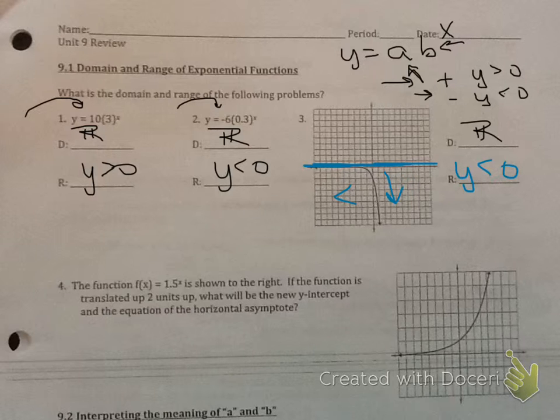Alright, so number 4. The function f of x, 1.5, is shown to the right. If the function is translated up 2 units, first you want to find your y-intercept. The y-intercept is right here. I'm going up 2, so there's 1, there's 2. I'll do this in a different color so you can see the difference. So this is up 2. All we're doing is going up from the y-intercept. It wants to know what the new y-intercept is. Now this is my new y-intercept, so I just count: 1, 2, 3. If it was at 1, now it's at 3.